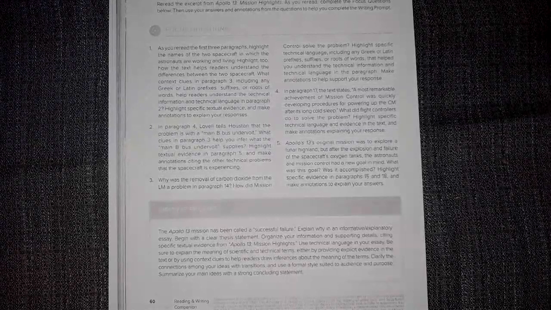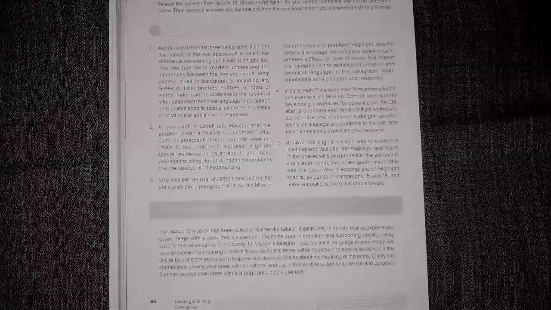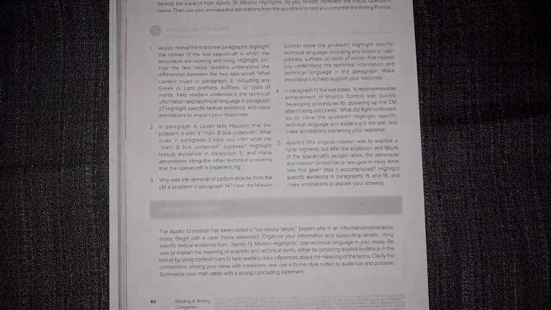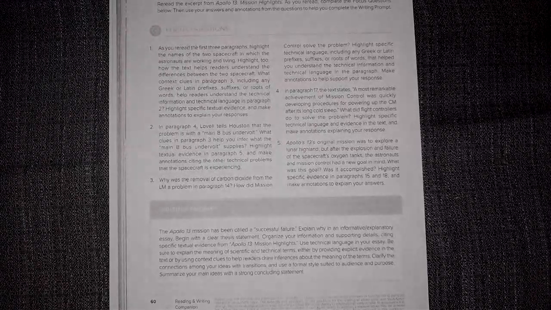And organize your information and supporting details, citing specific textual evidence from the Apollo 13 mission highlights. They want you to use technical language in your essay. So use the language that they use to describe Apollo 13. Explain to your reader how it works, in the language the story uses. Don't simplify it. And be sure to explain the meaning of scientific and technical terms, either by providing explicit evidence in the text or by using context clues to help readers draw inferences about the meaning of them.